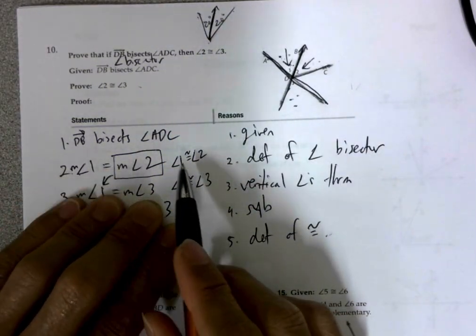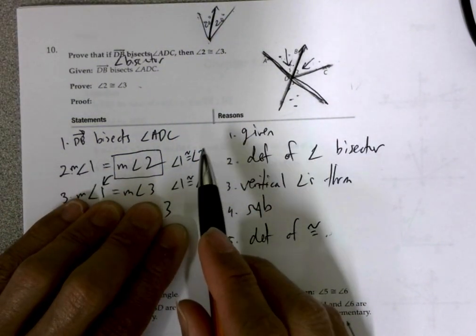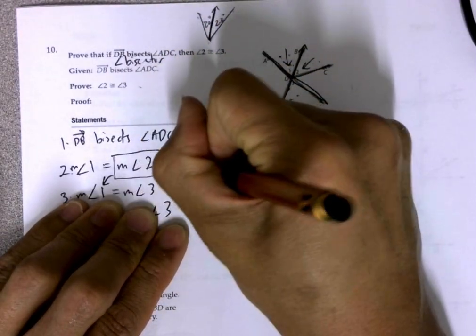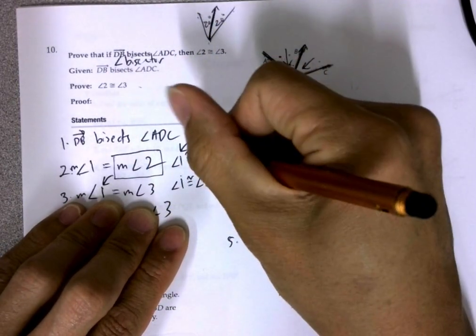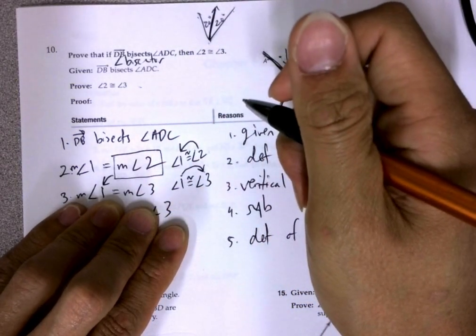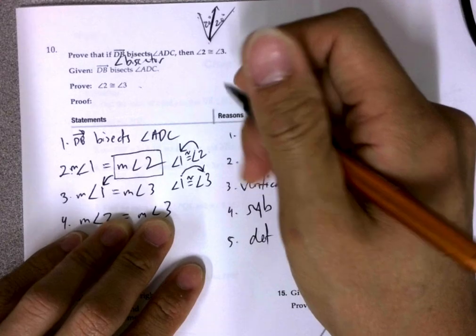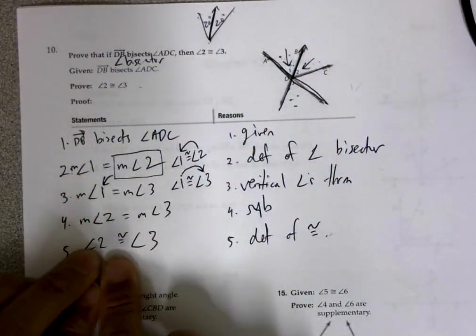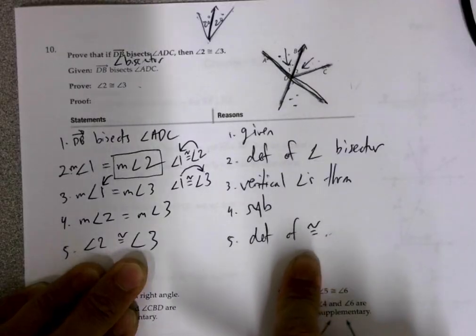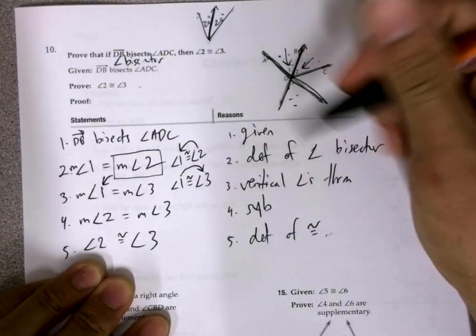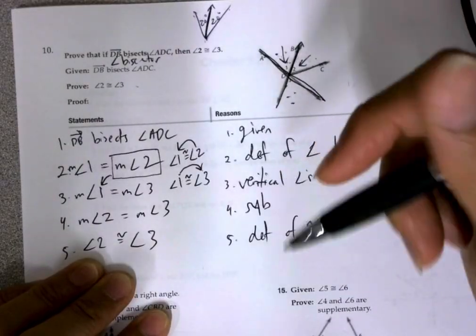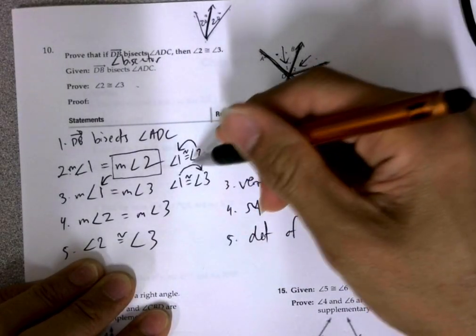And then now we have 2 congruent to 1, and 1 congruent to 3, right? So this is transitive. We could go straight to this step here. 2 is congruent to 3 by reasons of transitive. Right? And you can kind of think of transitive as being a substitution version for congruency statements.